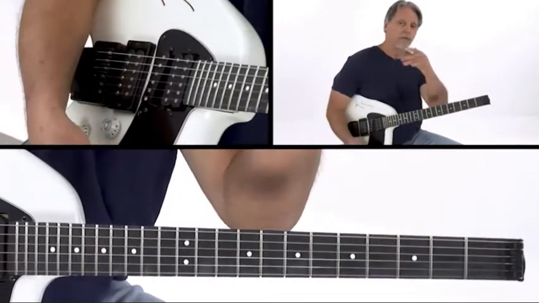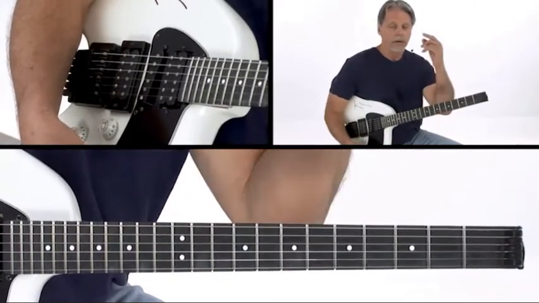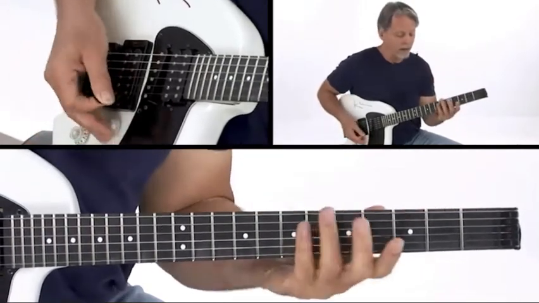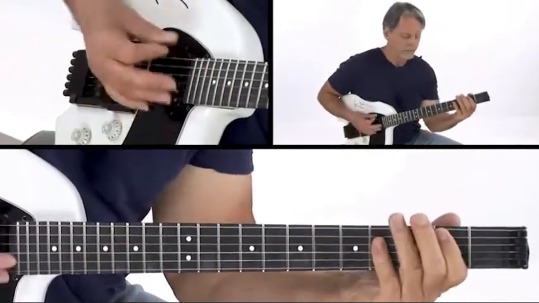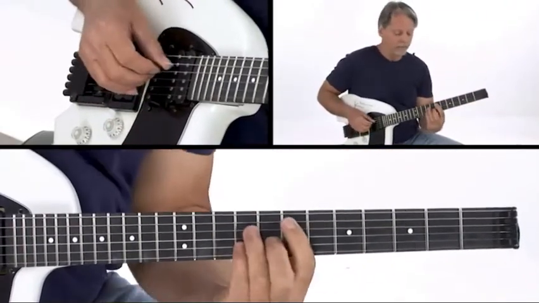These 2 progressions, the 1, 6, 4, 5, and the 1, 6, 2, 5, are so common. I mean, they form so much in all styles. I got rhythm. That's the rhythm changes. And now you can play.